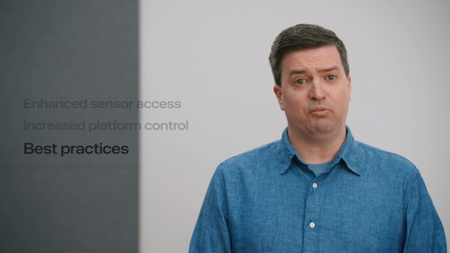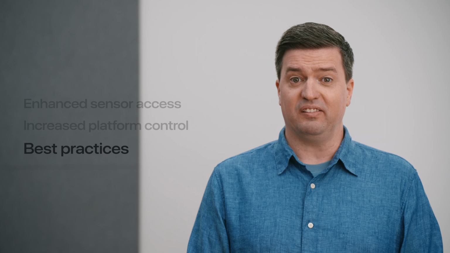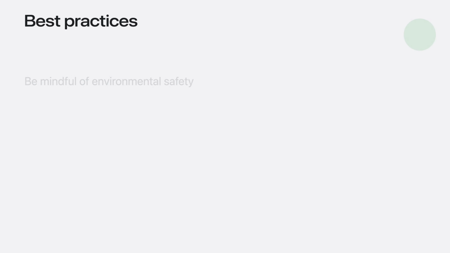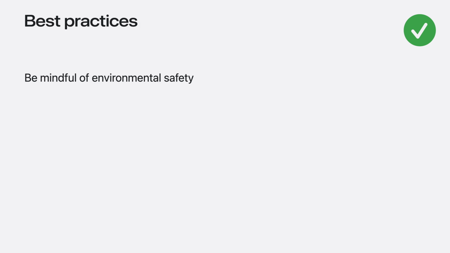Lastly, let's talk about best practices when implementing these new enterprise APIs on visionOS. Always be mindful of environmental safety and ensuring that people using Vision Pro are in an area where they can perform all their work safely while wearing the device. Investigate the existing APIs and make sure that what's needed for your specific use case isn't already covered. Quite a lot of great functionality to build amazing experiences already included with the existing SDK.